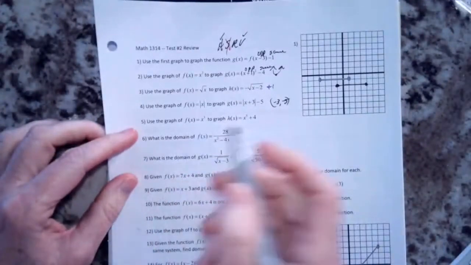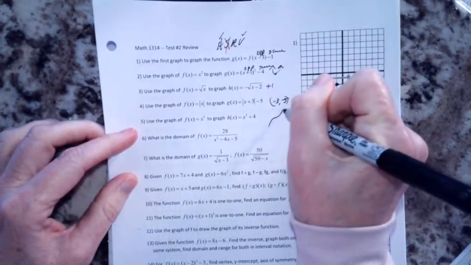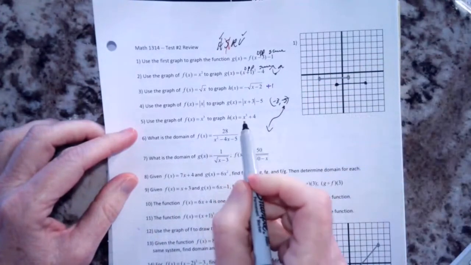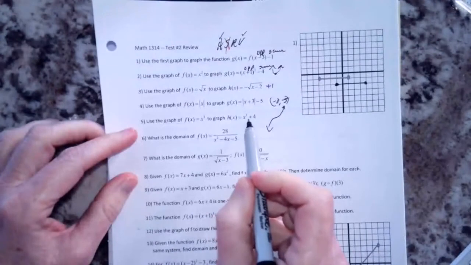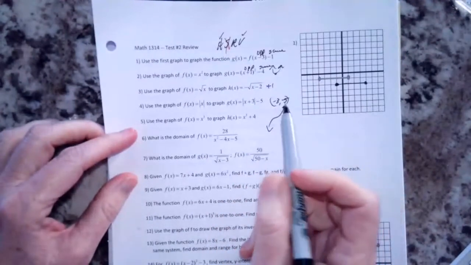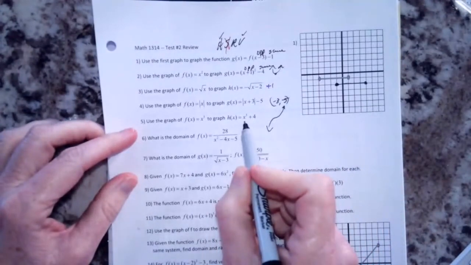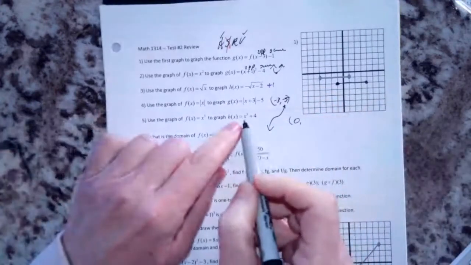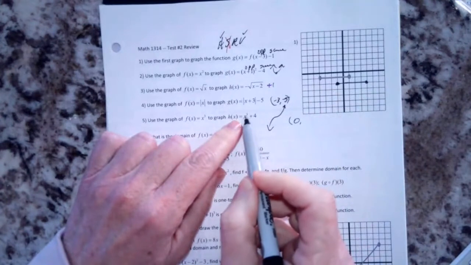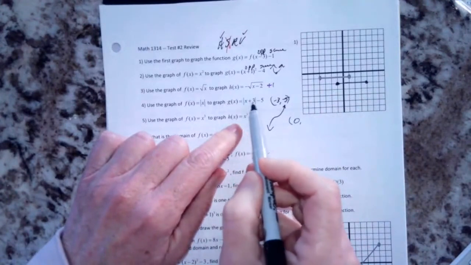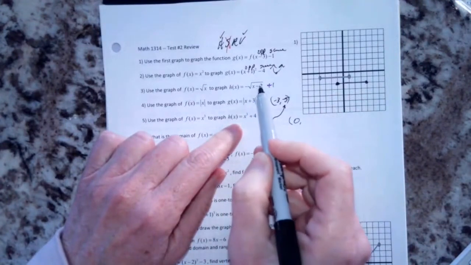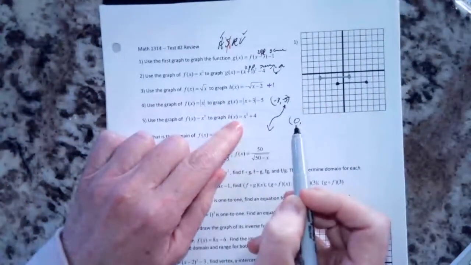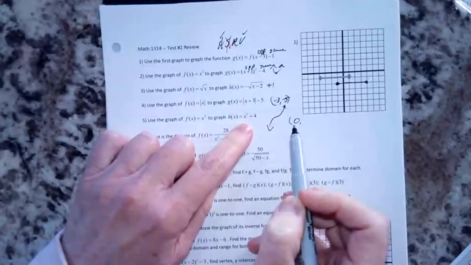Number 5, graph of x to the third. That's a snake charmer snake like that. To graph h of x equals x to the third plus 4, let's do the same thing. We've got no horizontal shift at all, so the new vertex is going to be 0. There isn't a number between the x and the cube like there was here, so we did -3, like there was here, so we did +2. There is no number, so there is no shift on the x-axis.